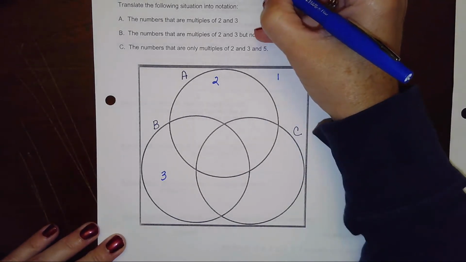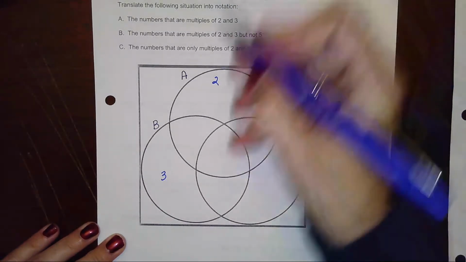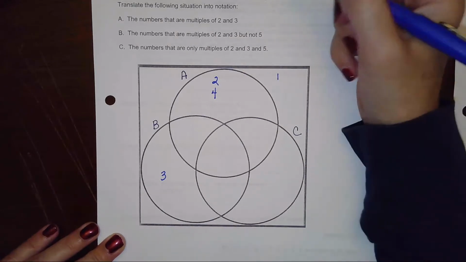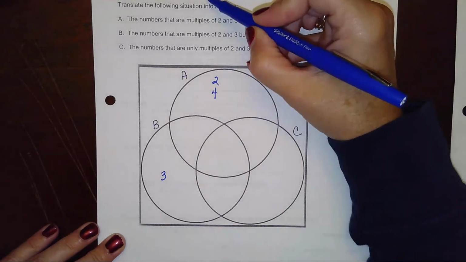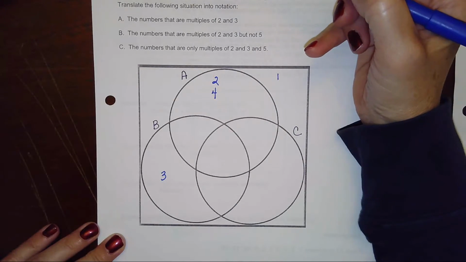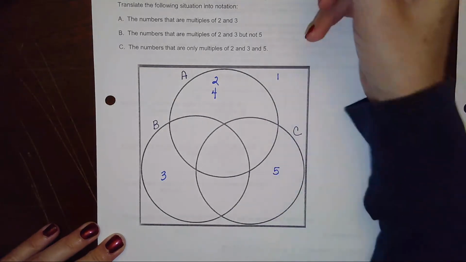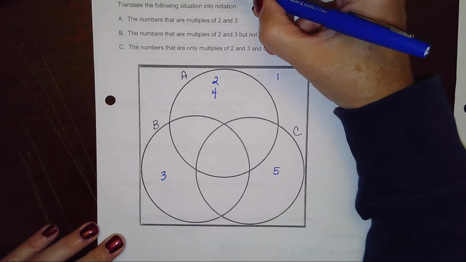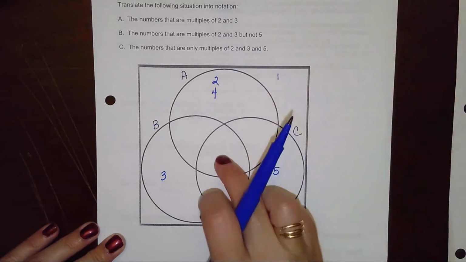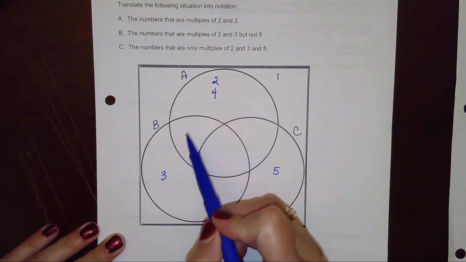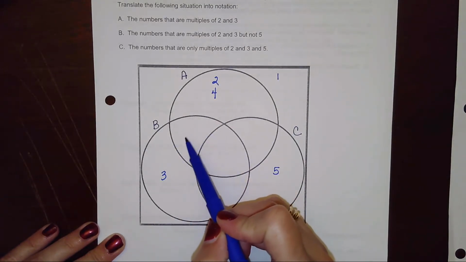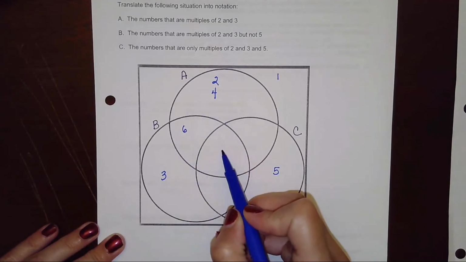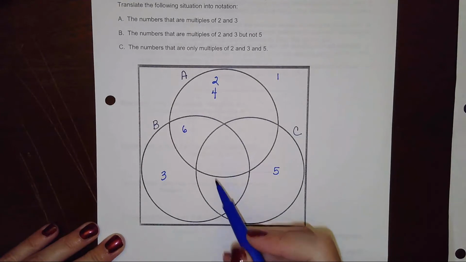All right, we've got 4, so it looks like 4 is only in set A. You don't need commas inside the Venn diagrams. 5 looks like it only belongs in set C. 6 looks like it belongs in A and B at the same time, but not C. So this space right here is where the number 6 would go, because it's in A and in B at the same time, but it doesn't fall into the C circle.